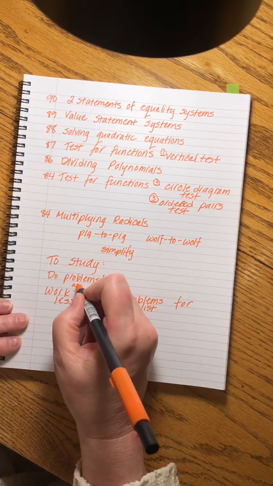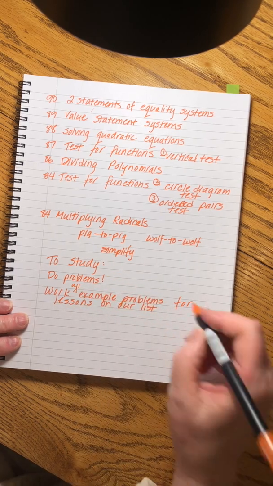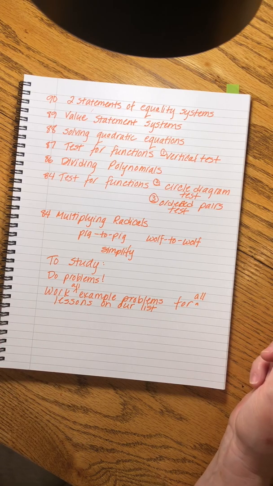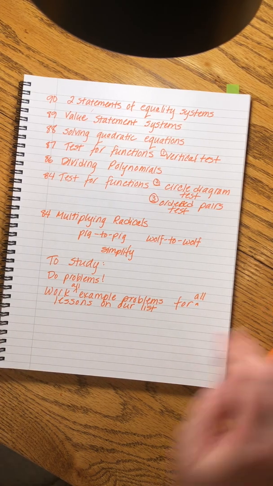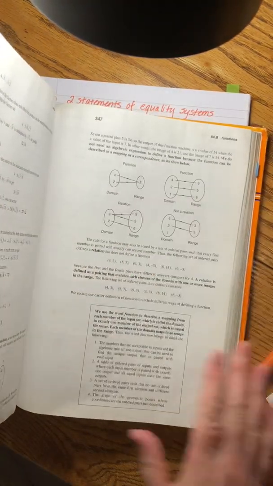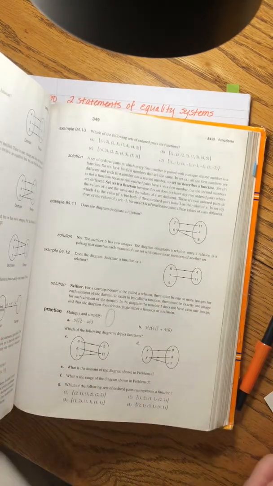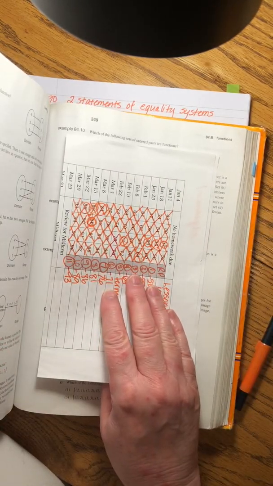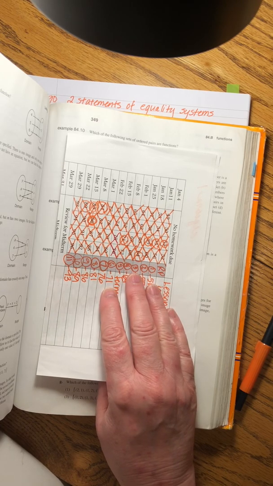I want you to work all the example problems for all the lessons on our list, okay? Not just a few here and there, all of them. It won't take you that long, and I'm doing that specifically because I want it to be easy for you. So if you're studying lesson 84 and you do example 10, there's a lot of examples, but that's okay, they're really easy.